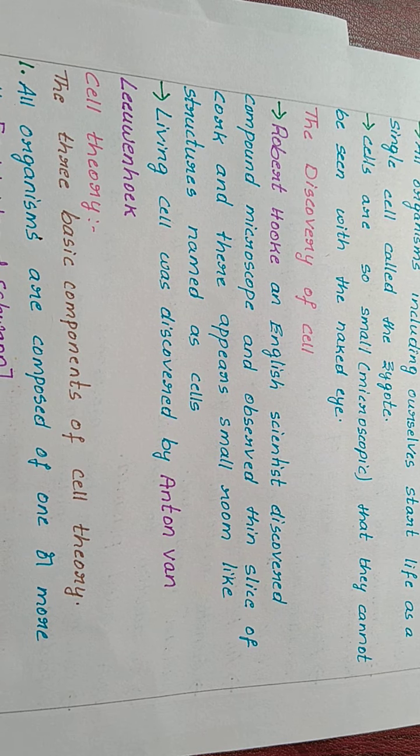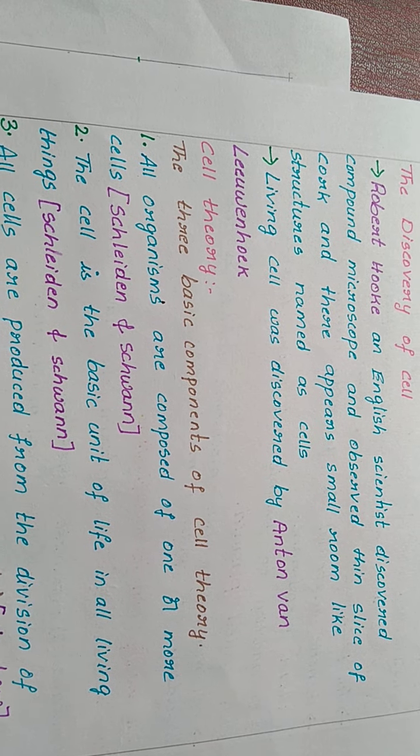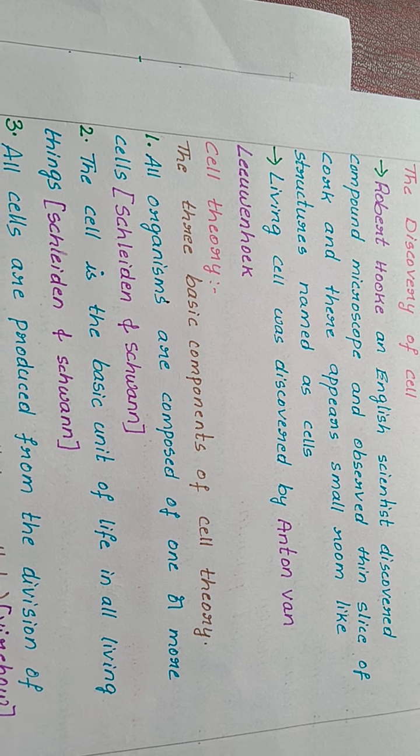Cell theory. After the discovery of the cell, three scientists, Schleiden, Schwann and Virchow, proposed the complete cell theory. In this cell theory, there are mainly three points. All organisms are composed of one or more cells: every living organism is made up of one cell, that is unicellular, or two or more cells, that is multicellular.